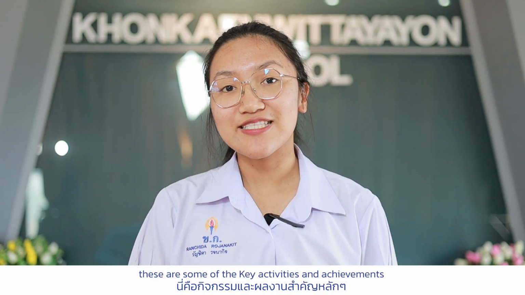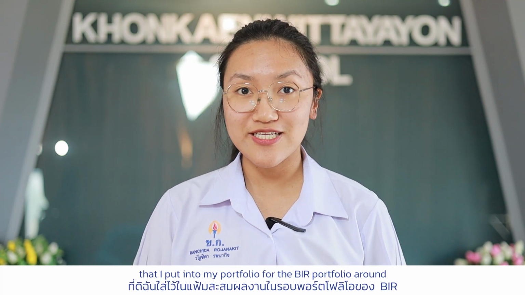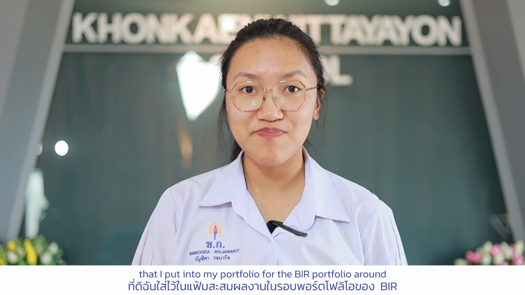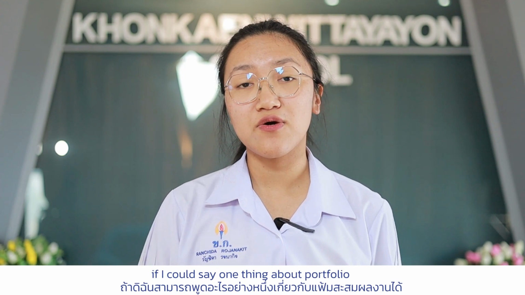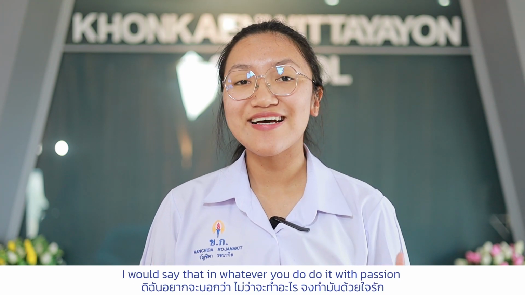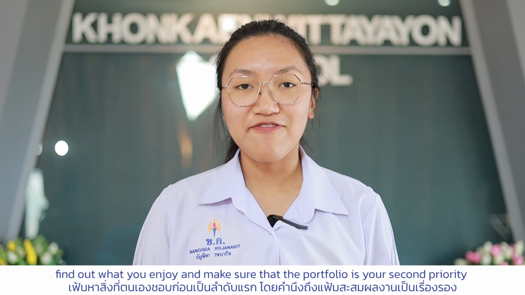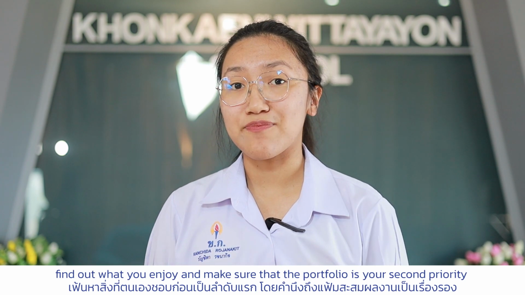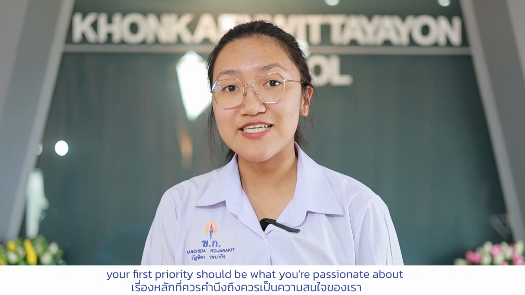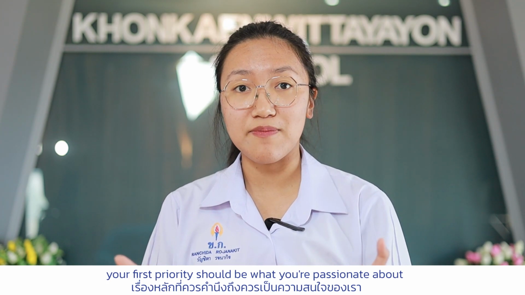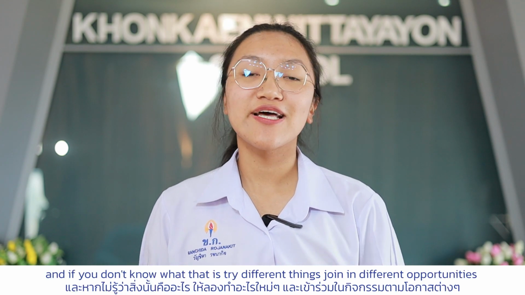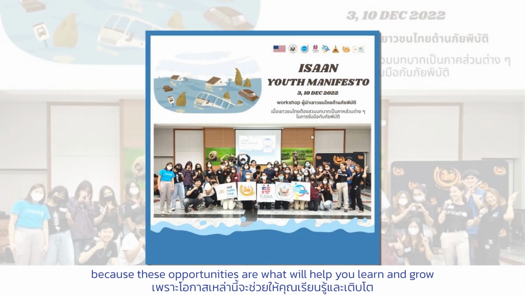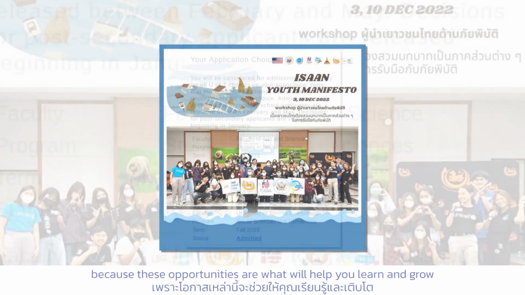These are some of the key activities and achievements that I put into my portfolio for the BIR Inter-Portfolio rounds. If I could say one thing about portfolios, I would say that in whatever you do, do it with passion. Find out what you enjoy and make sure that the portfolio is your second priority. Your first priority should be what you're passionate about. And if you don't know what that is, try different things, join in different opportunities, because these opportunities are what will help you learn and grow.